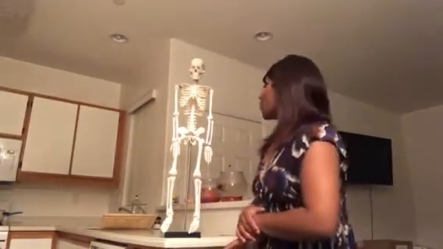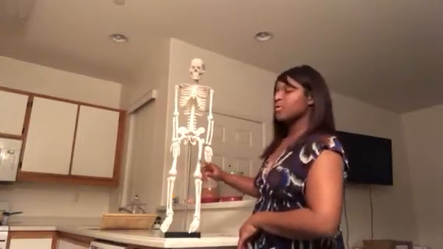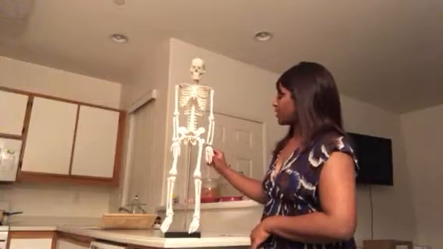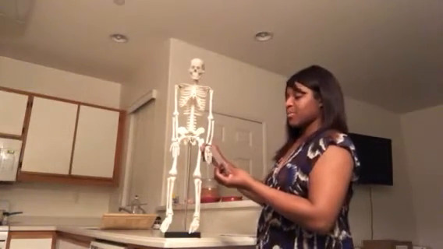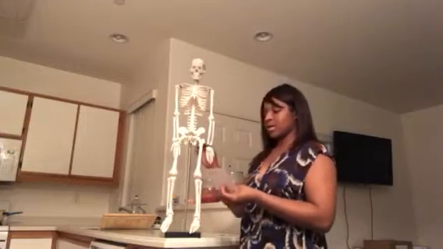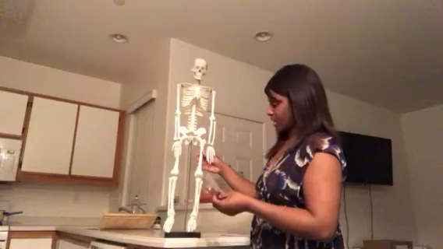The long bones are cylinder-like shape. They're longer in their length than they are in width, and they also provide leverage for the body. So one example of the long bone is the femur. The femur is the longest and strongest bone of the body. It is the thigh bone. The femur also articulates with the hip bone, which forms the hip joint.